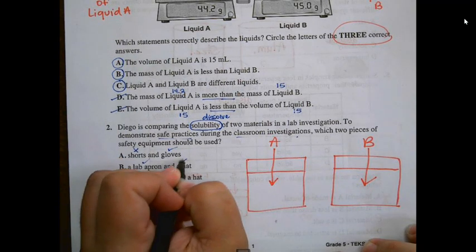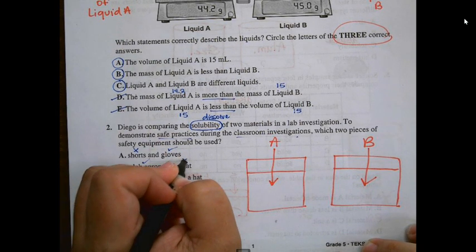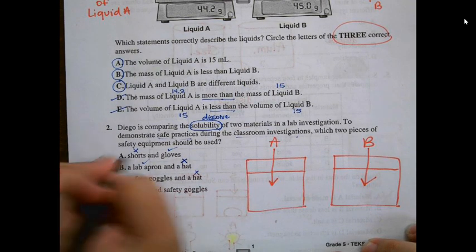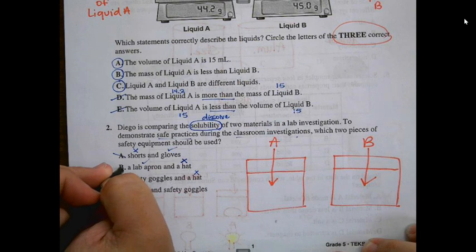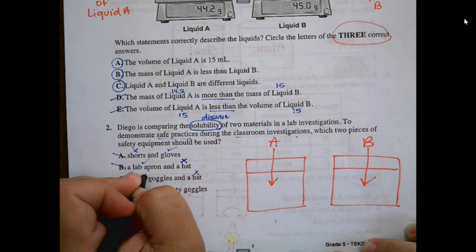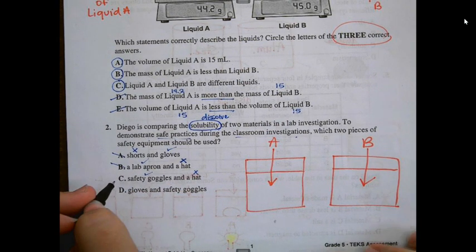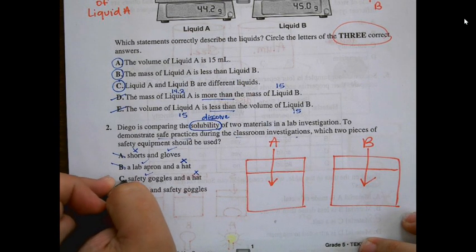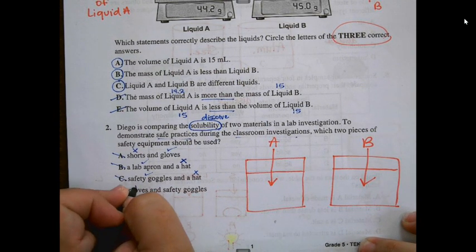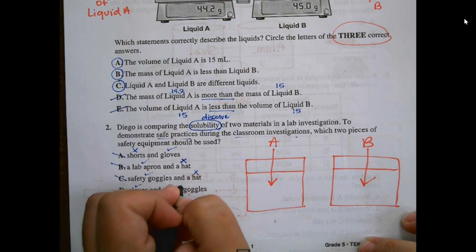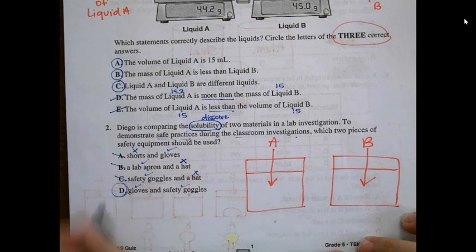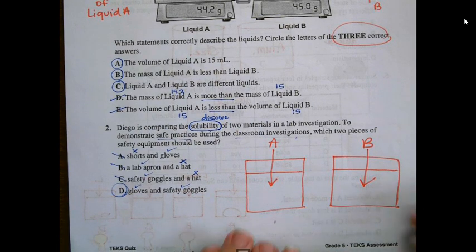A hat doesn't really have anything to do with this. So everywhere I see hat, I'm going to put an X. So anything that has an X, I'm going to go ahead and take out. Safety goggles, yeah, that would be good. We're mixing things where we might splash something into our eyes, so that would be good. So gloves to protect our hands and safety goggles to protect our eyes are going to be the things that are going to help keep us safe.